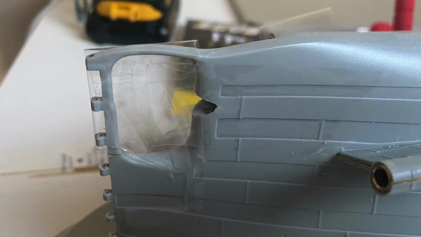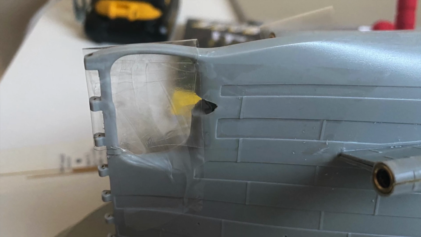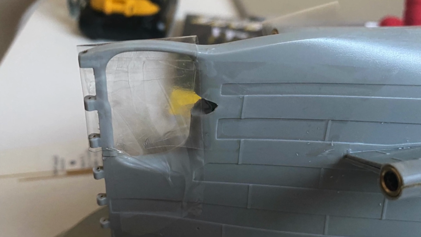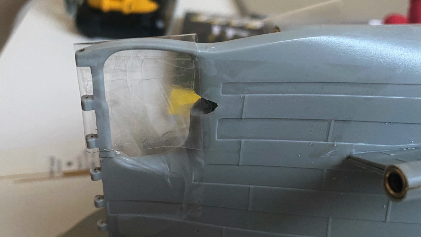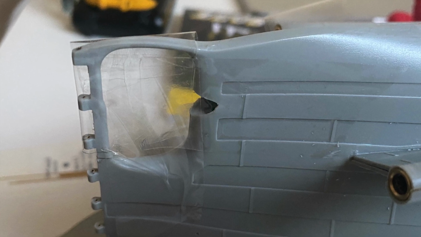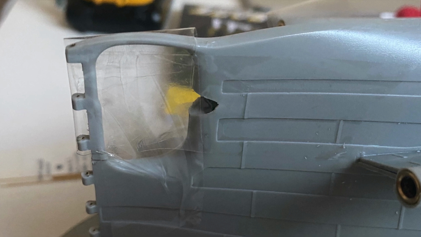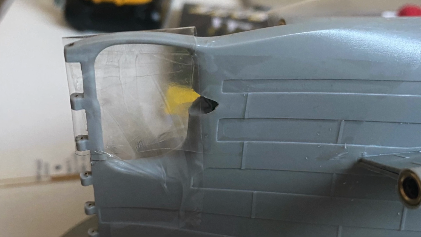And so here is the part being glued back in place. I secured it just with some tape, and it took quite a long time to make sure it was all true. There was quite a lot of sort of tapping with a small hammer and stuff to make sure that it was actually in the correct place. But once it glued down, it was fine.